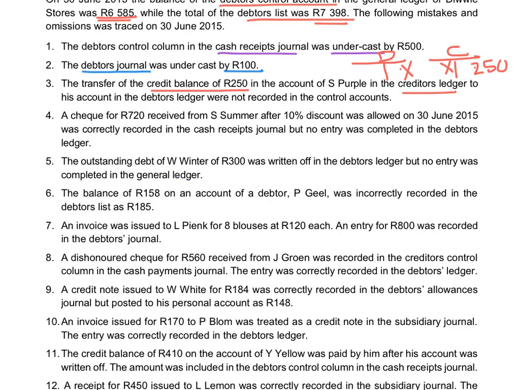A check for 720 received from S. Summer was correctly recorded in the cash receipts journal, so there's no mistake in the cash receipts journal, therefore there's no mistake in the control account. But no entry was completed in the debtors ledger. Therefore, we have to record this entry in the debtors ledger.